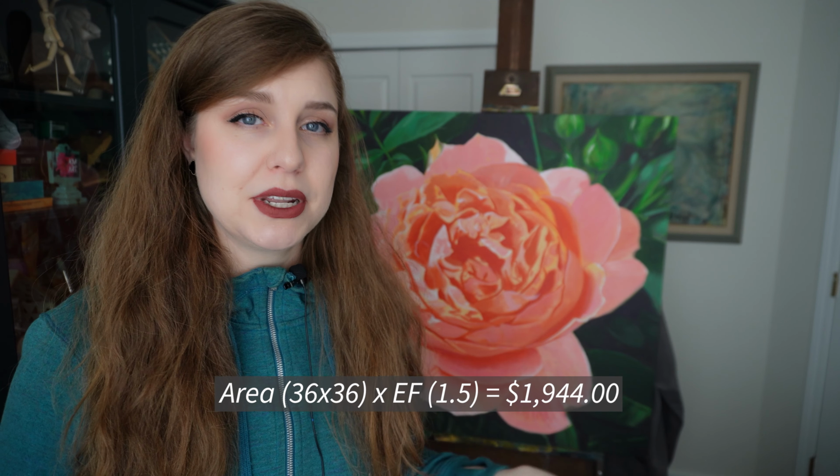So as I'm working on this, I'm thinking about it too, sometimes, not always, but a little bit. This at $1.5 per square inch, or your expertise factor of 1.5, would be $1,944. So I'm actually happy with that price point. I'm going to keep it at that price point because if you want to get gallery representation, they're going to take 50% commission. So you're only getting 50% of the price you posted at.